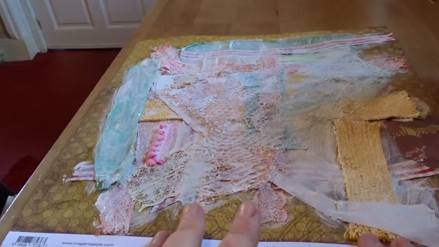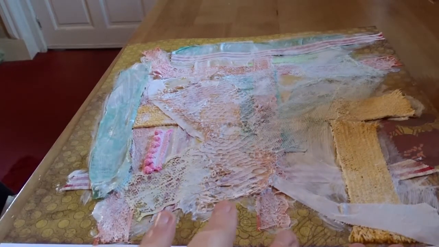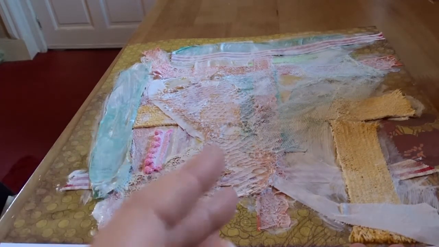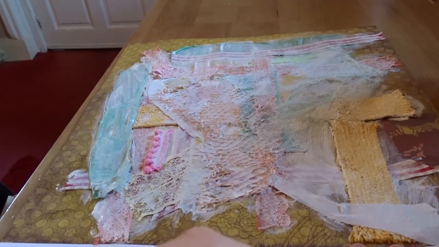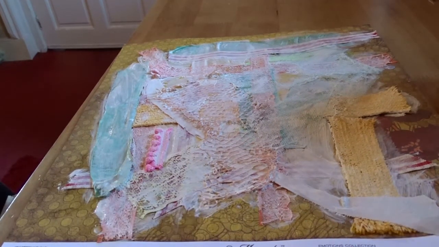So I'll prepare a page exactly the same as this, and I'll come back and then I'll show you how you can then add colours to that. I'll try and use some different mediums, so hopefully you have some of those in your kit, and I'll come back and show you 3 pages.